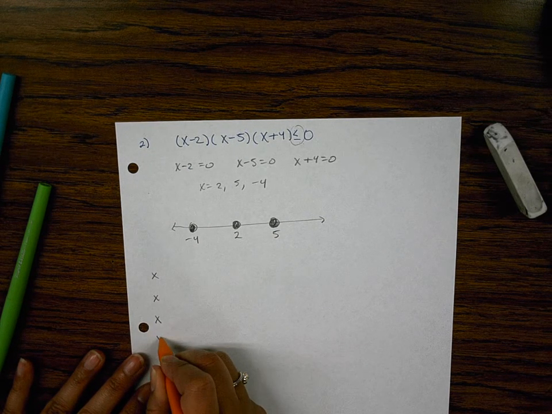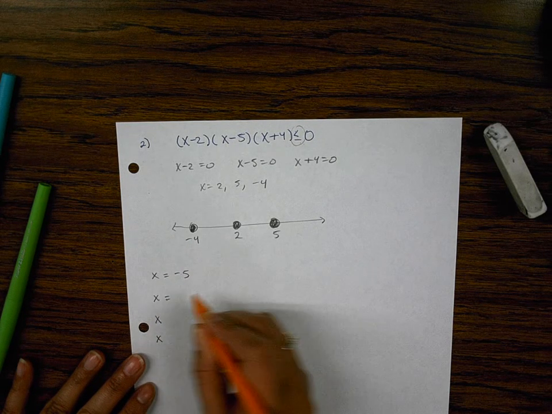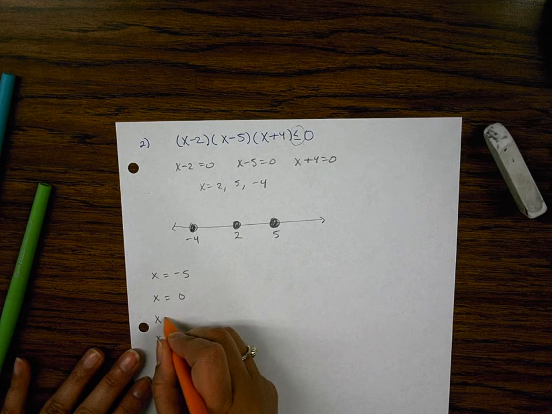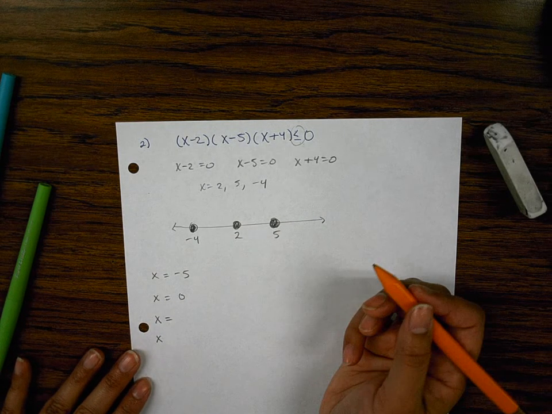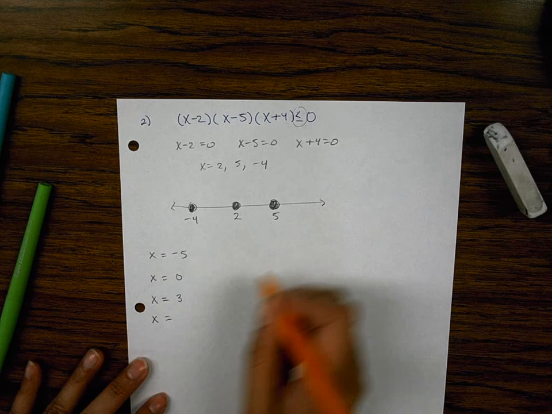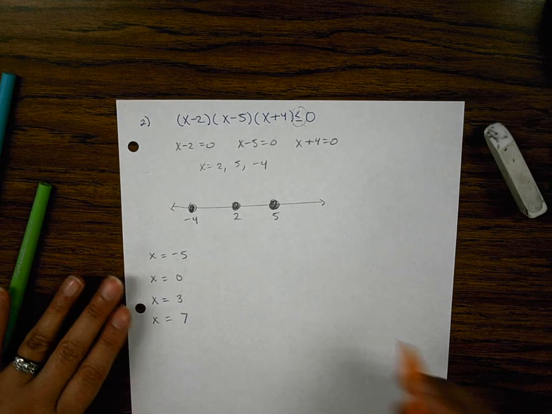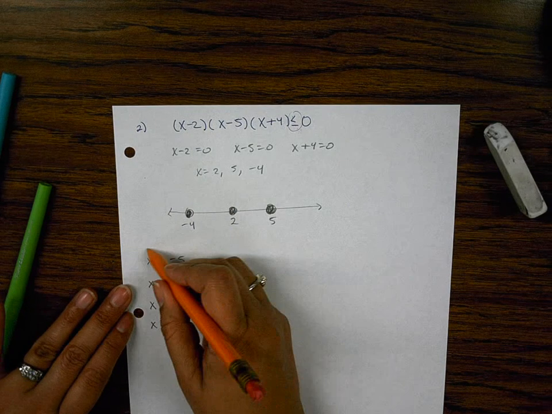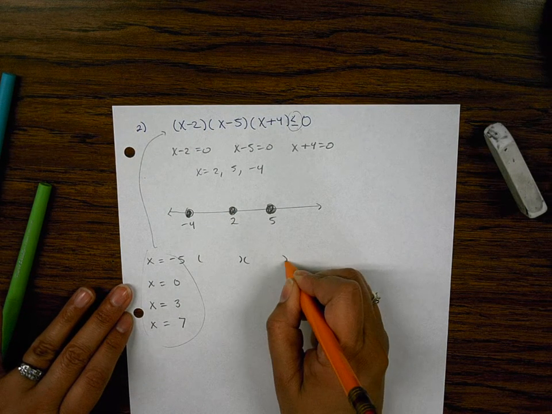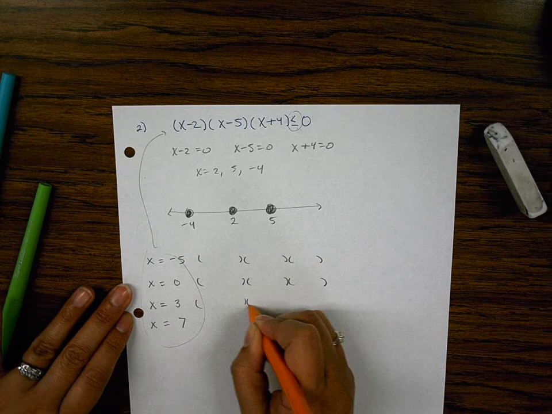I'm going to have to test more numbers, because I have to pick a number to the left of -4, one in between -4 and 2, one in between 2 and 5, and one to the right of 5. To the left of -4, I'm just going to pick -5. In between -4 and 2, I like to pick 0 whenever I can. Between 2 and 5, I'm just going to pick 3. You could pick 4 if you'd like. Bigger than 5, I'm going to pick 7. You can pick 6 if you want.